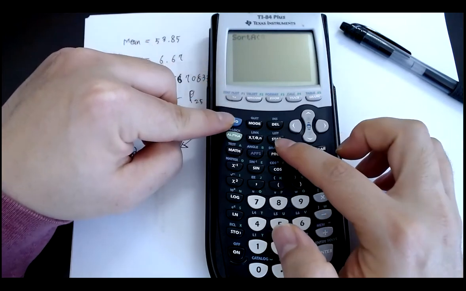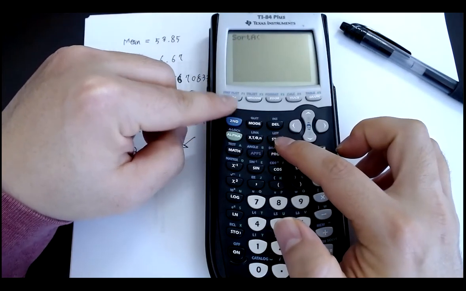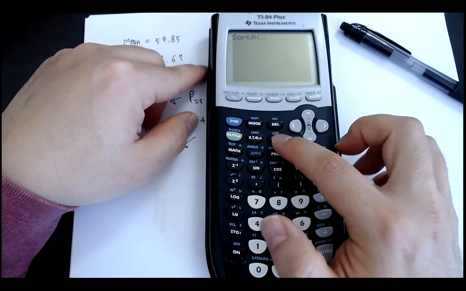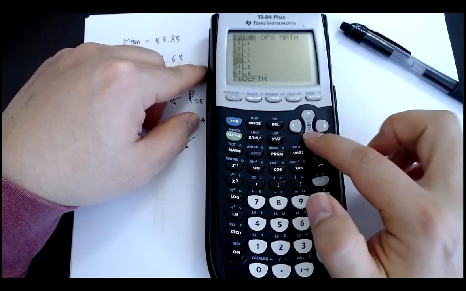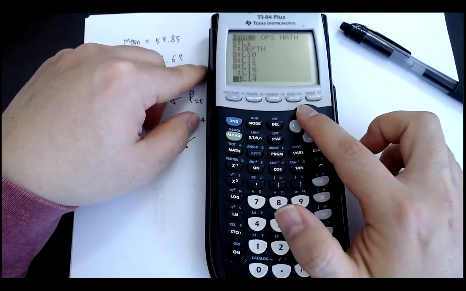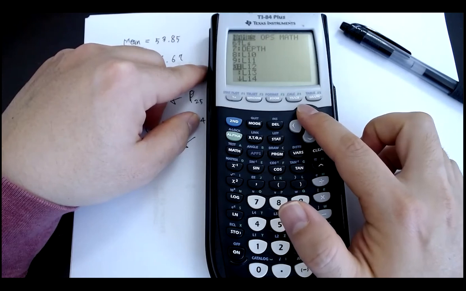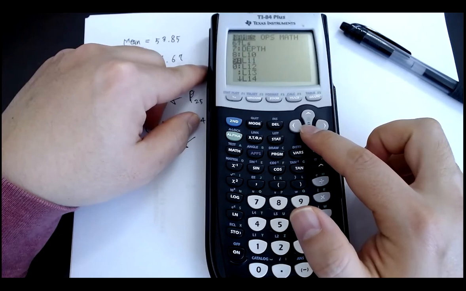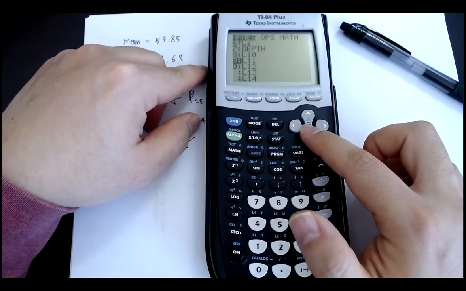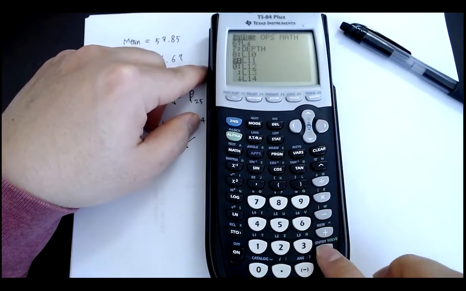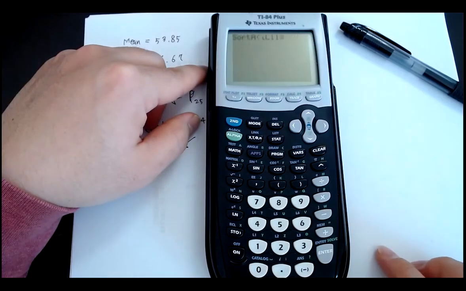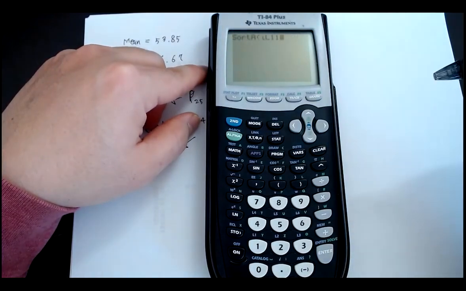You just press list. Press the second button and then press stack. Then we find the column name which stores the sample data values, which is 11, right? So 11, enter.